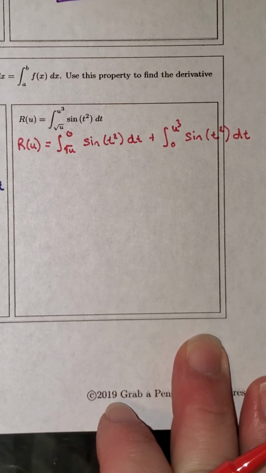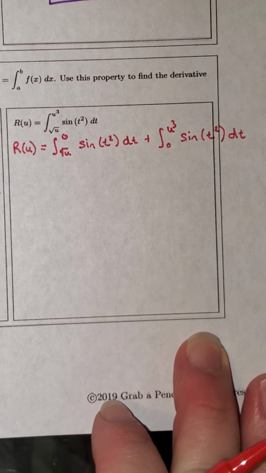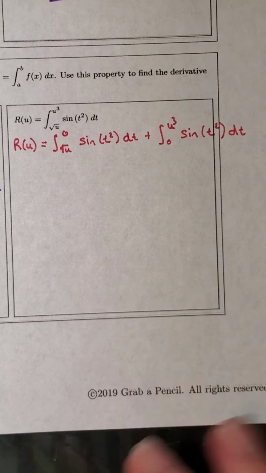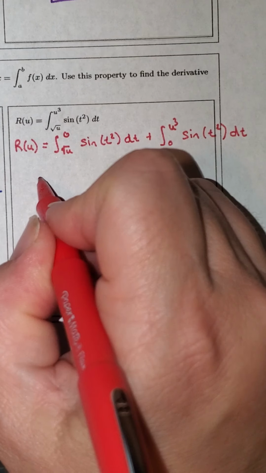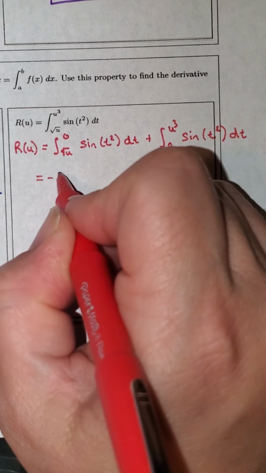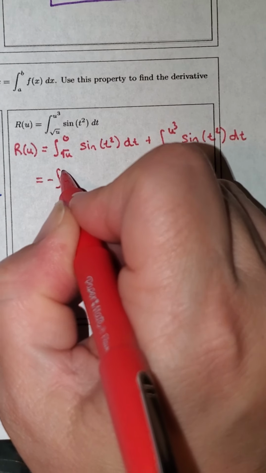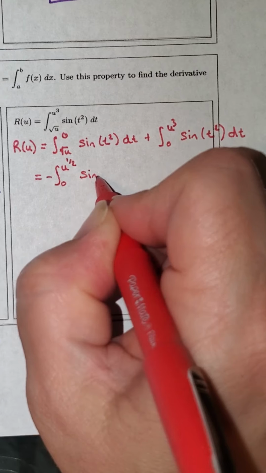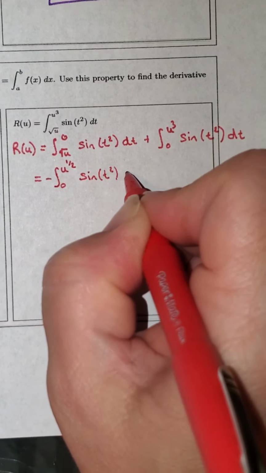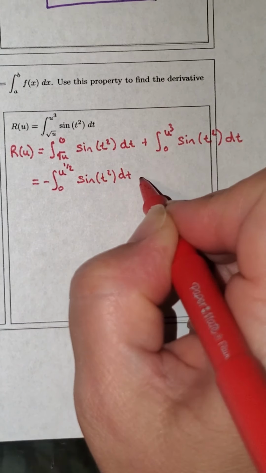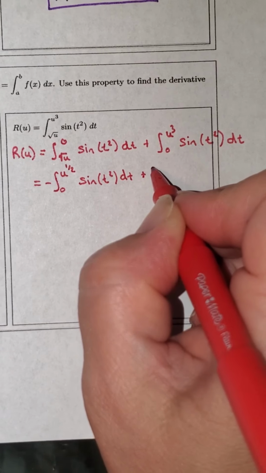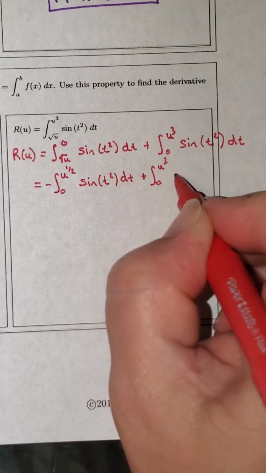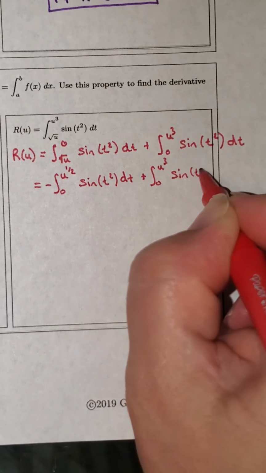Okay, so I know that's u to the 1/2. I'm not going to rewrite it. So I'm ready to take, oh, not ready. That's got to go to the top, dang it. So equals negative. I'll go ahead and rewrite it. 0 and then u to the 1/2 sine of t squared dt, plus 0 to u to the 3rd sine of t squared dt.